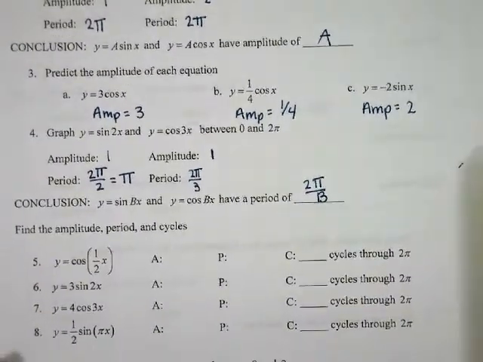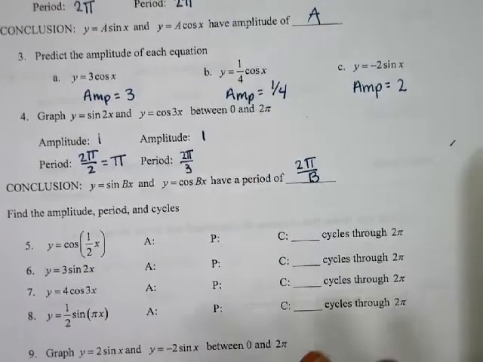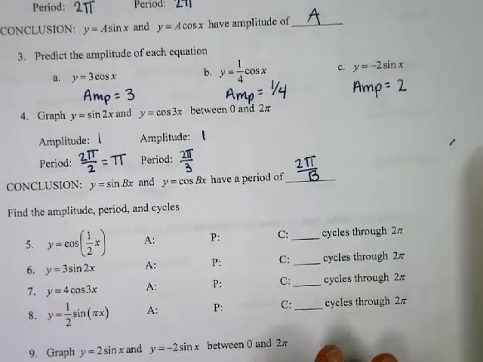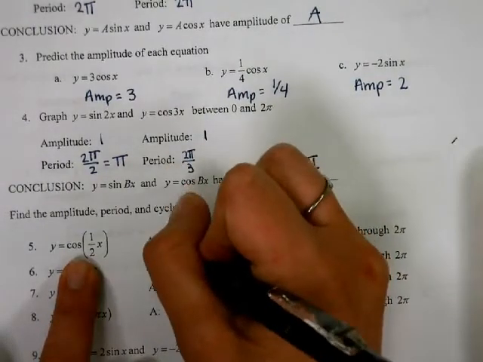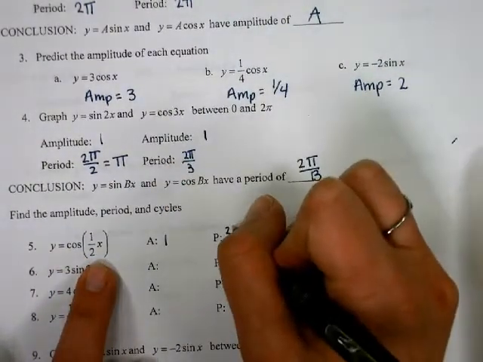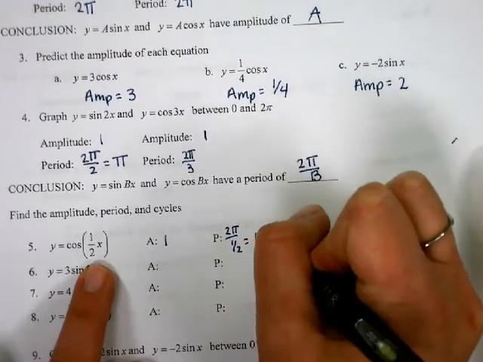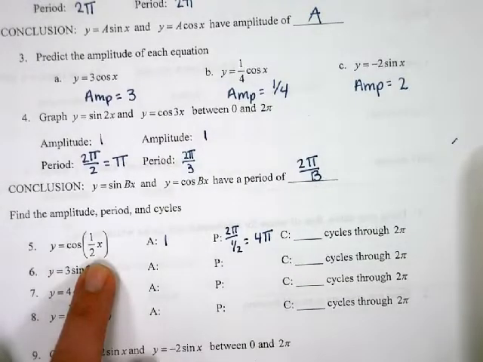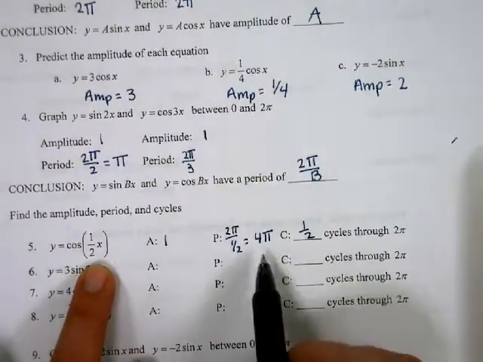Okay, so it says to find the amplitude, period, and cycles. So cycles just means how many times you see it in 2 pi. All right, so if there's a number out front, you're going to have an amplitude. So this guy has an amplitude of 1. My period is going to be 2 pi over a half, which ends up being 4 pi, which means in my cycles, I'll see half of a cycle in 2 pi, because it takes me 4 pi to get back to my starting spot.